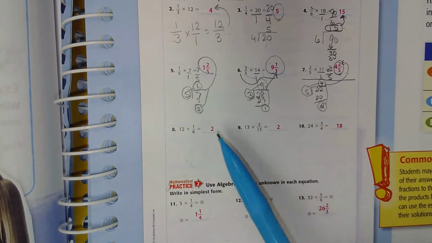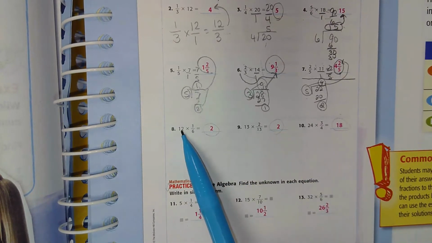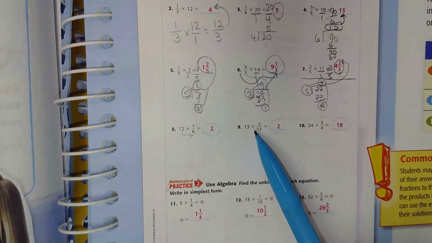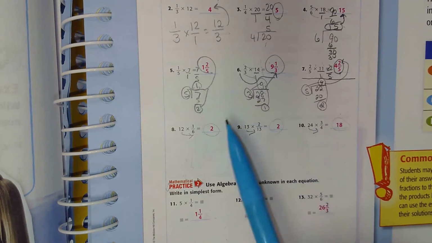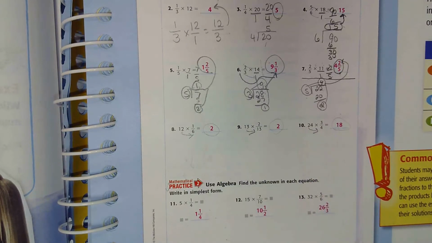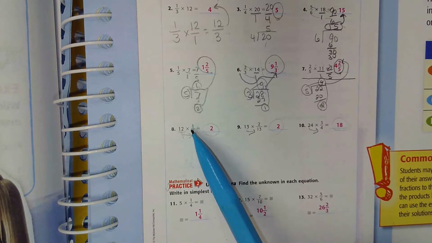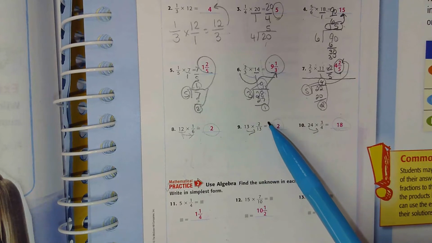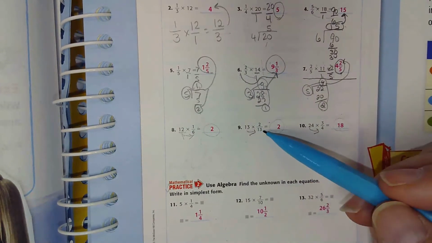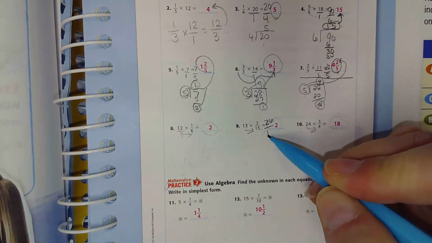Now, if you look down at these 3, you can take your whole number and evenly divide it into the denominator. That's why all of these came out to be whole numbers. So you could do it that way, or you could have put your 12 over 1, gotten 12/6. 12 divided by 6 is 2. 13 over 1, 13 times 2 is 26. 26 over 13, 26 divided by 13 would give you 2.